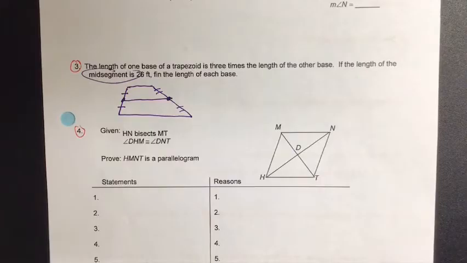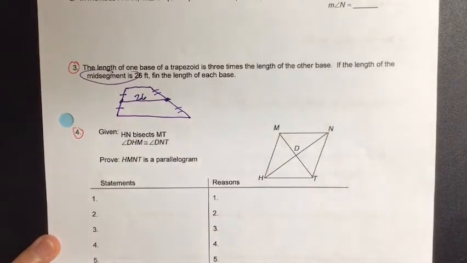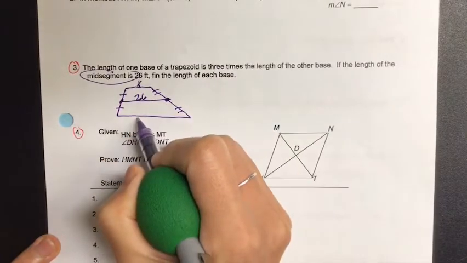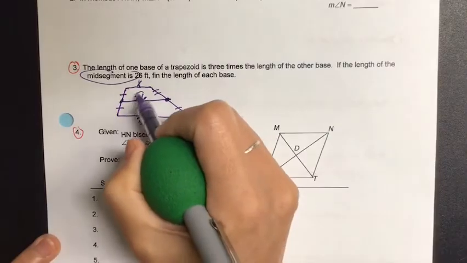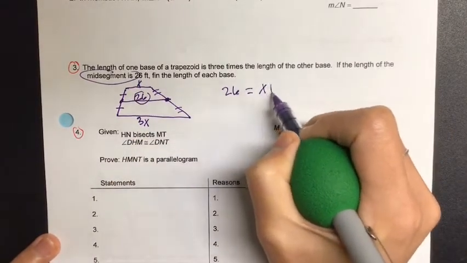What information do I know so far? The mid-segment is 26. The top is what of the bottom? The top is x, and the bottom must be 3x. And to find the average, you always start with the middle. 26 is equal to the average between the top and the bottom.